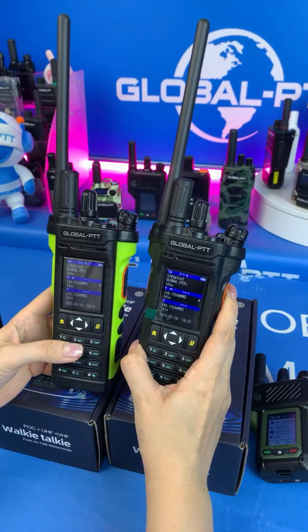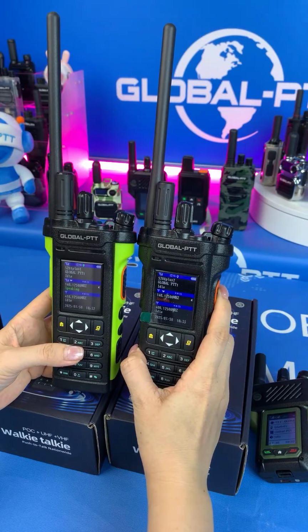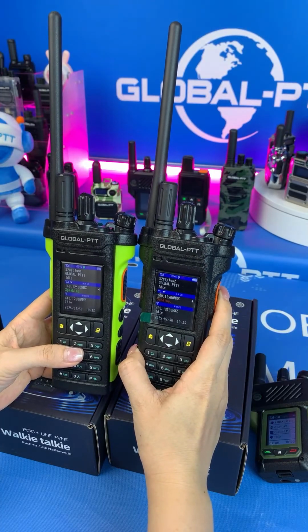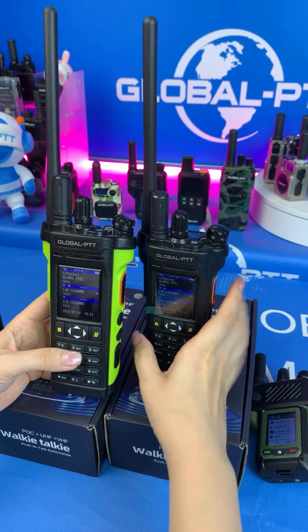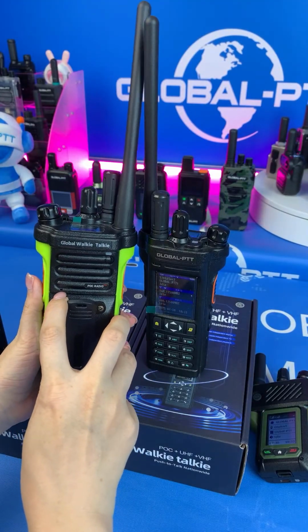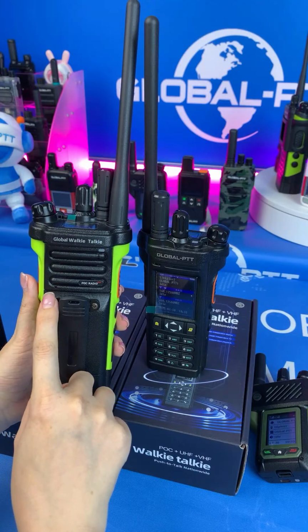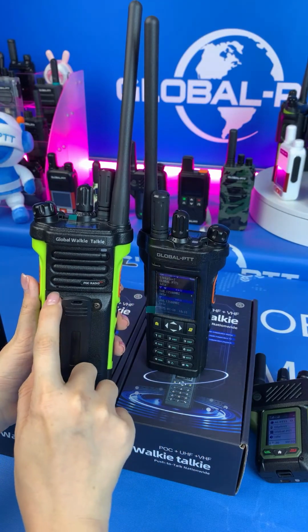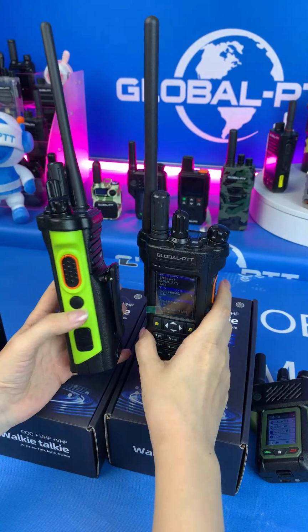We can use these two radios to talk to each other under the UHF analog. You can see here, one is sending, the other is showing speaking. Okay, and the MIC is here at the back. There's a small hole on the radio. This is the MIC. If you want to talk under the VHF analog, we need to talk through the small MIC here.